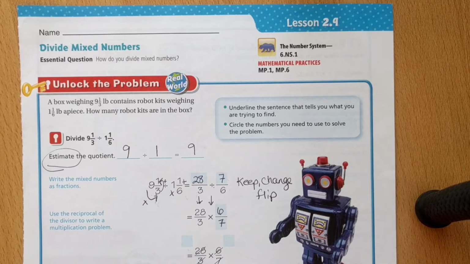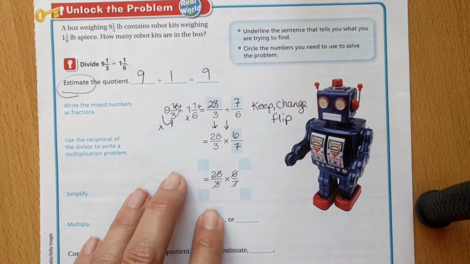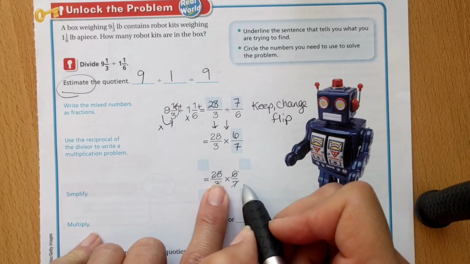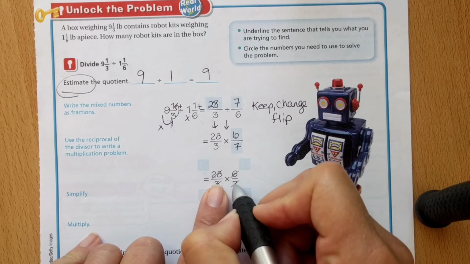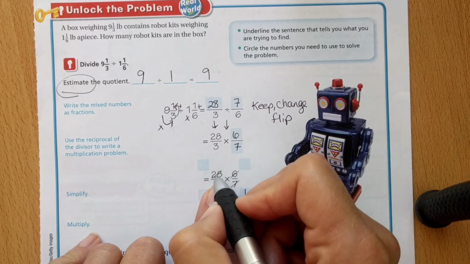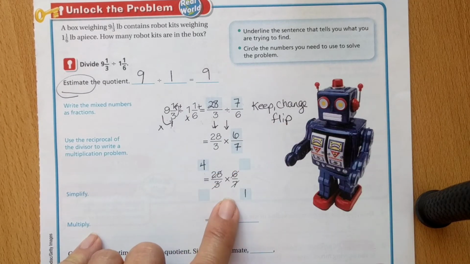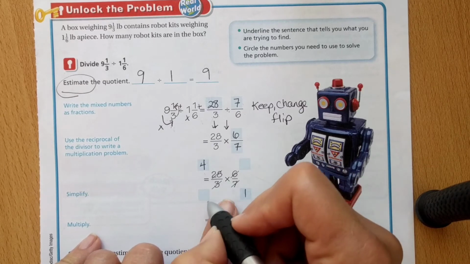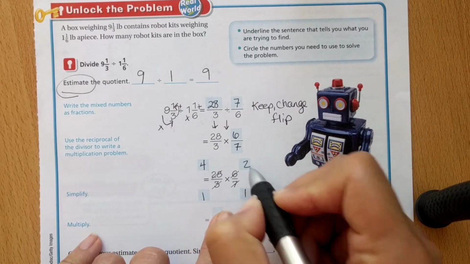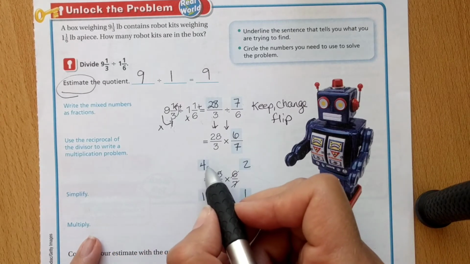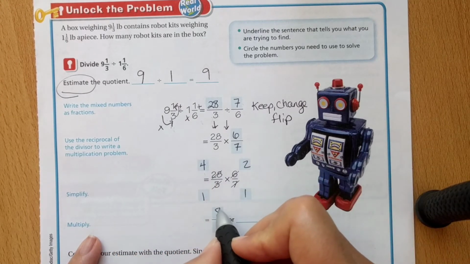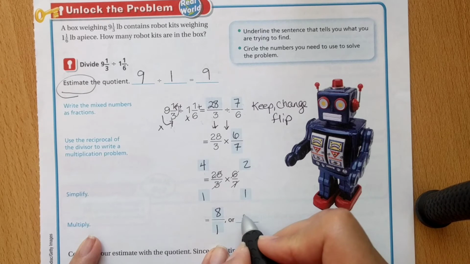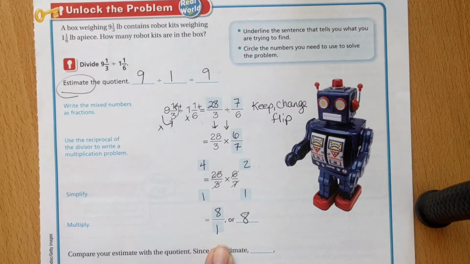All right, now we can cross cancel. So 28 and 7 have a like term of 7. So 7 divided by 7 is 1. 28 divided by 7 is 4. Okay, these two have a common factor of 3. 3 divided by 3 is 1. 6 divided by 3 is 2. So now I can multiply across, and I have 4 times 2 is 8. 1 times 1 is 1. 8 divided by 1 is just 8. So our final answer is 8.